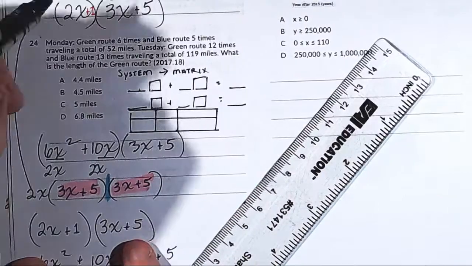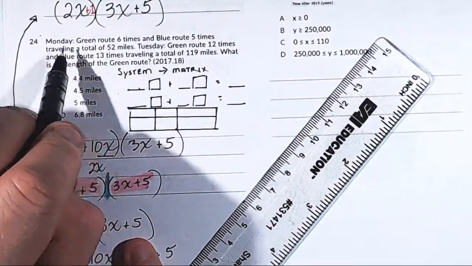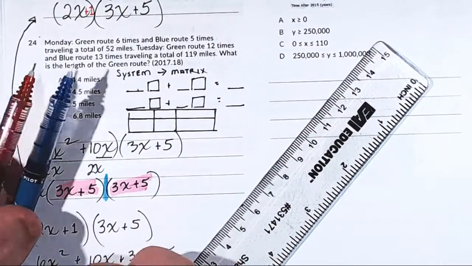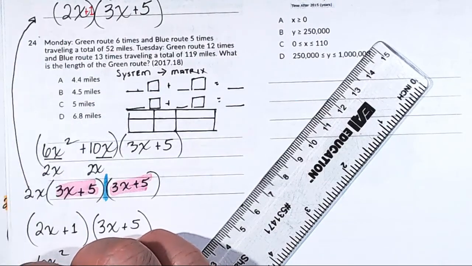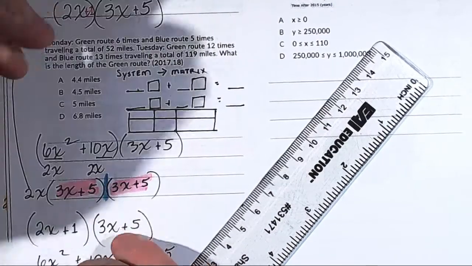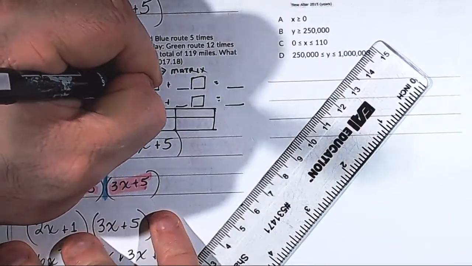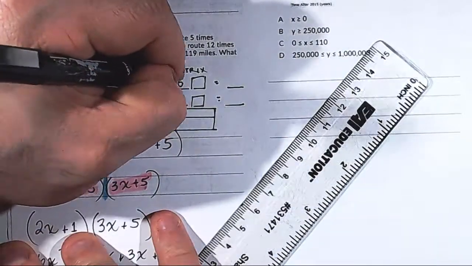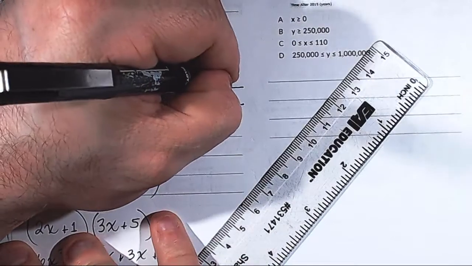Okay, and the numbers go in there. All right, so let's read it. Monday, green route 6 times, blue route 5 times, total of 52 miles. So I'll use a couple of colors here. I don't have green, so I'll use blue and red. Oh, that's going to be confusing. I'll just use black. Okay, so it's going to be 6 G for green plus 5 B for blue equals 52.